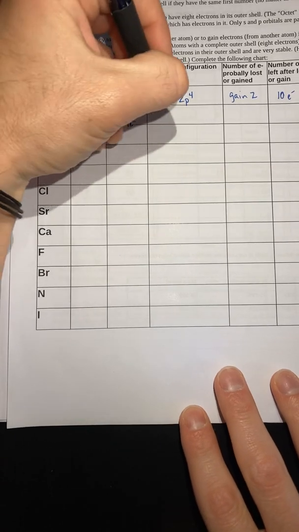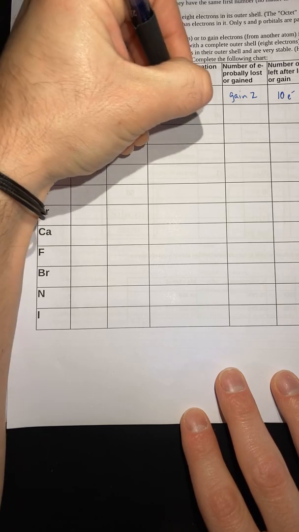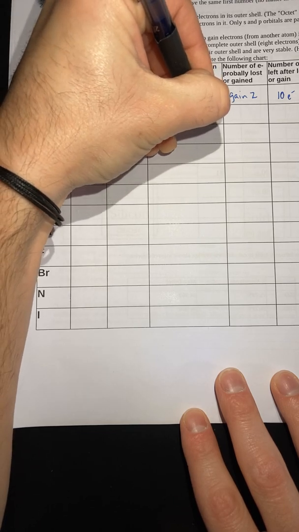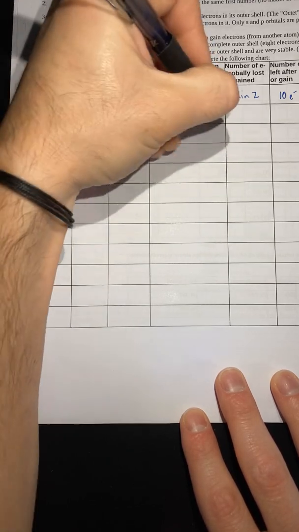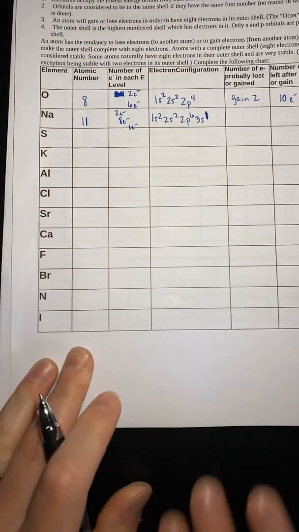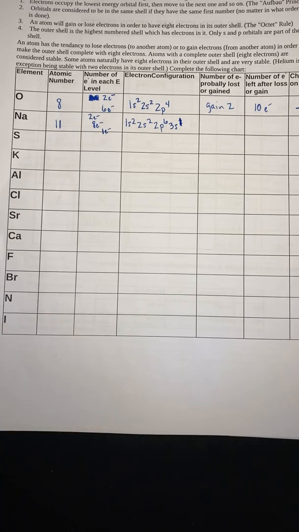All right, so the electron configuration is 1s2, 2s2, 2p6, 3s1. Whoops, 1. Sorry, I put a 2 there. All right, 3s1. So that's your configuration for sodium.